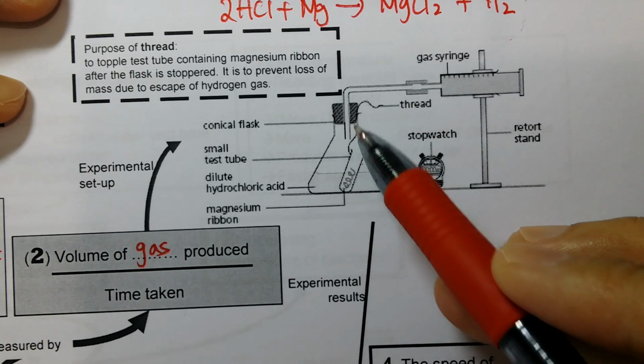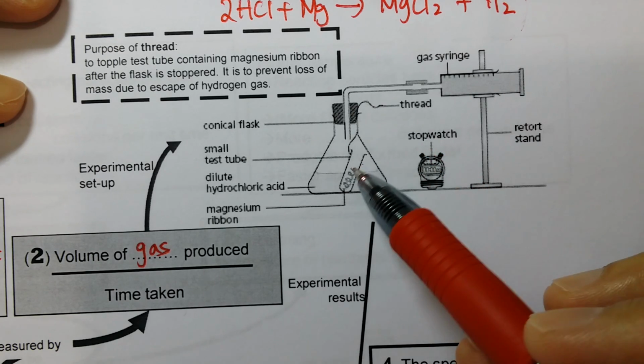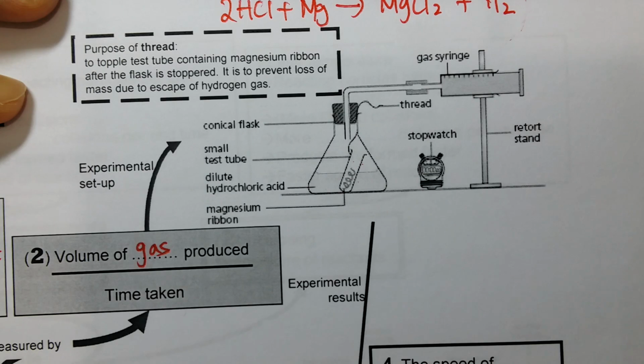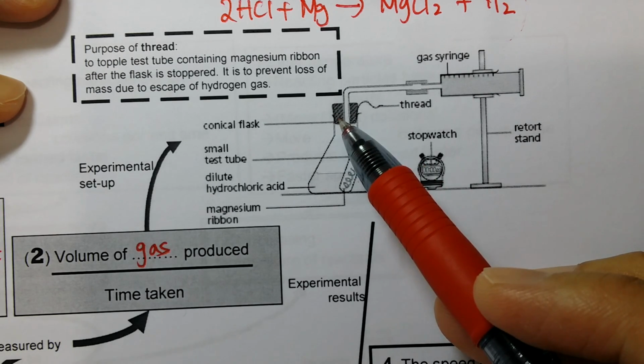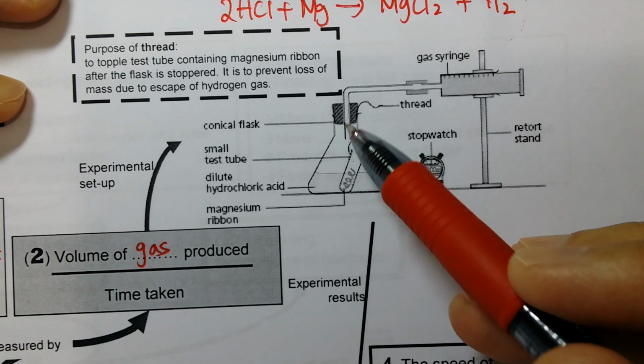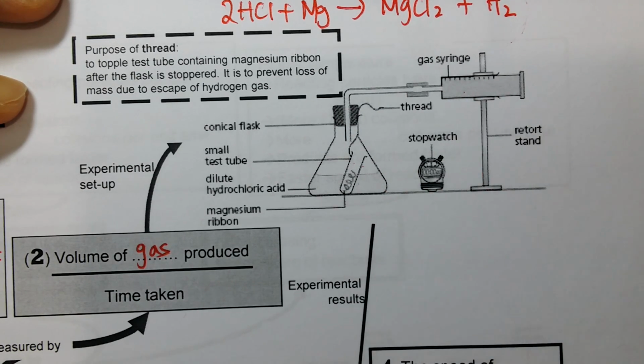The first thing that we need to do is to lower the test tube into the flask containing the hydrochloric acid. After that, we stopper it with a delivery tube, and the delivery tube is connected to a gas syringe.